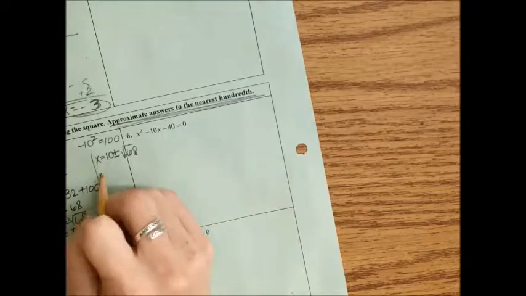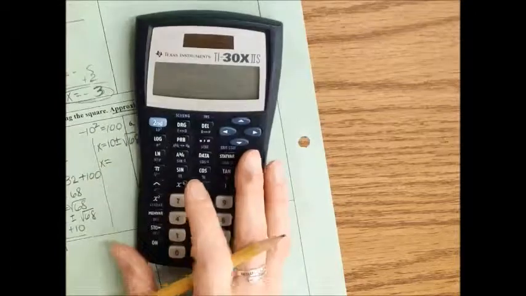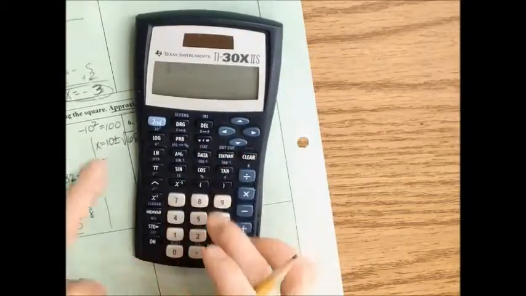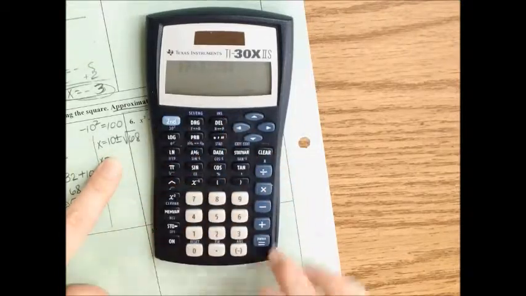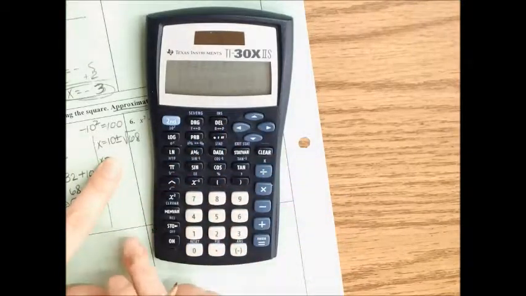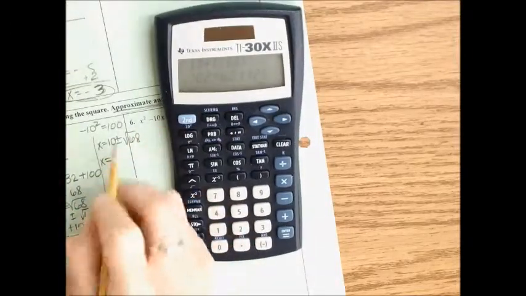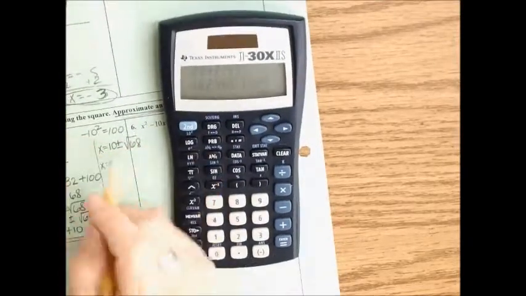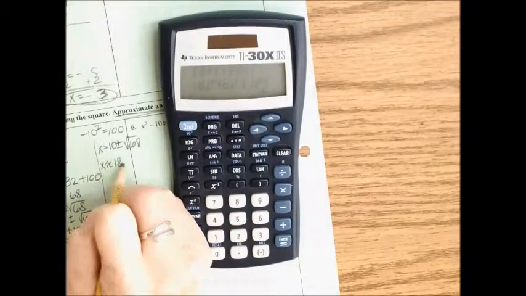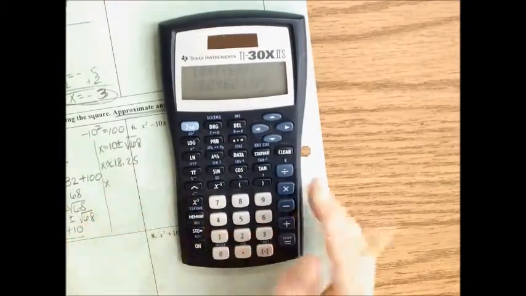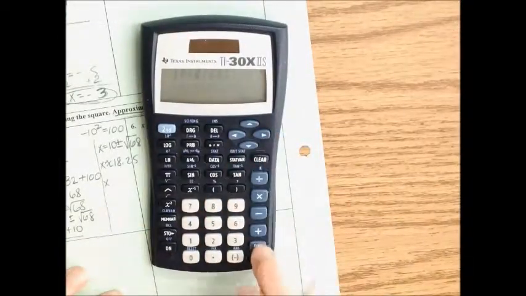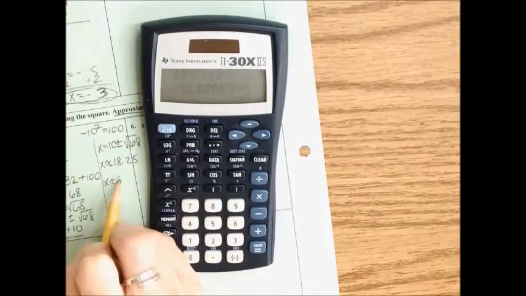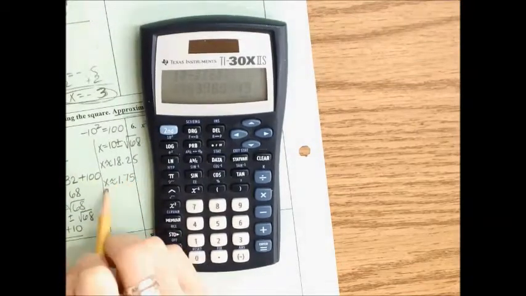Now the way we're going to do this in our calculator, I'm going to show you real quick. I'm going to hit clear. I have 10 plus radical 68. Okay? And my first answer is approximately 18.25. Now what's nice with this calculator is I can just change that to a minus. And then I have x is approximately 1.75. Okay, so here are my two answers.